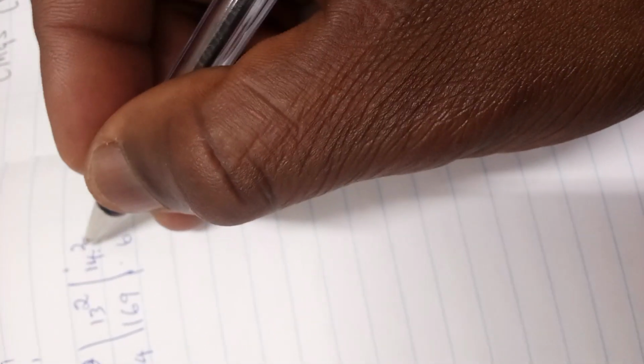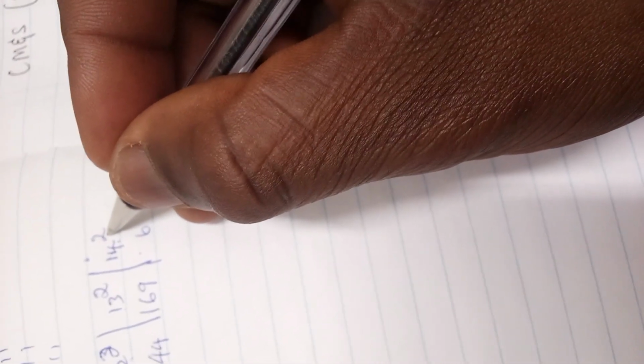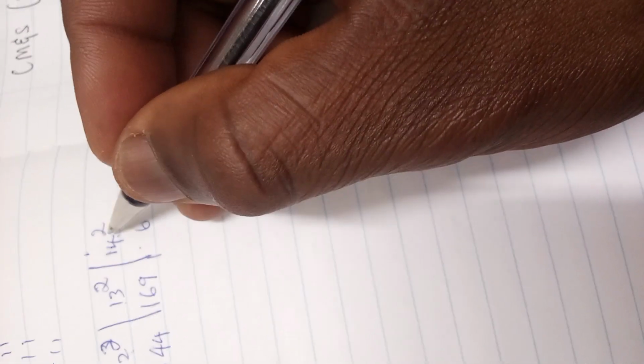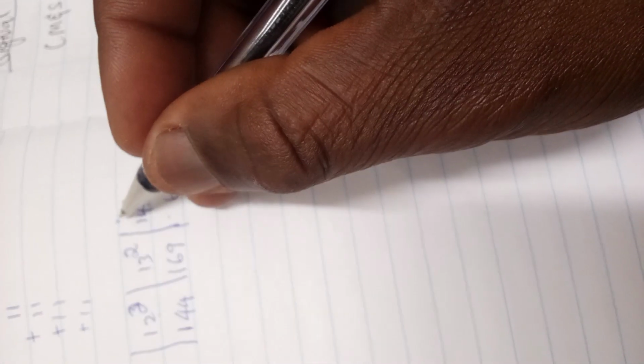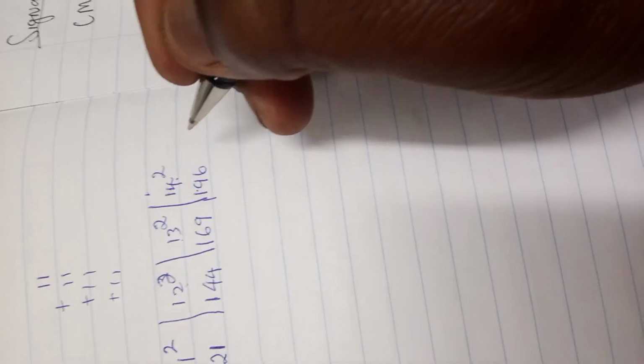Then it's 4 multiplied by 2. Remember, you multiply it by itself, then you multiply it by 2. Now it's 4 multiplied by 2, which is 8, plus that 1. That will give you 9. And then this one, you multiply by itself. 1 multiplied by 1 is equal to 1.